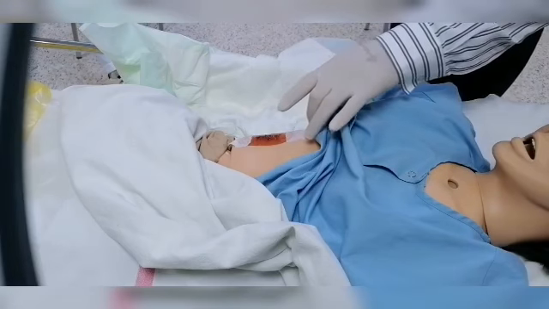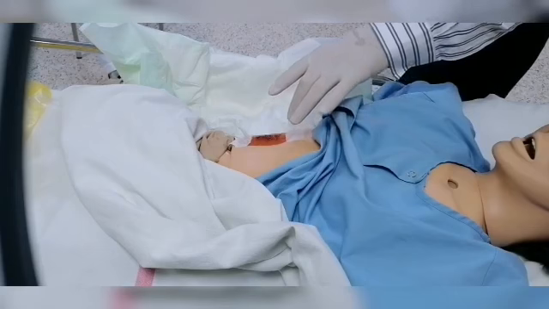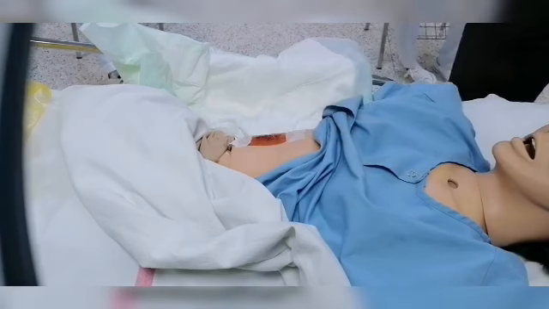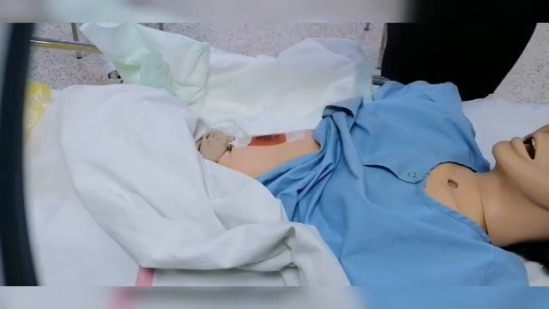If there are any obvious changes that are not expected, I might report it immediately to the physician. So those are the things that we have to observe before putting the new dressing.